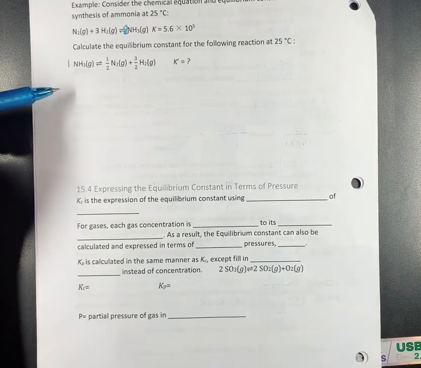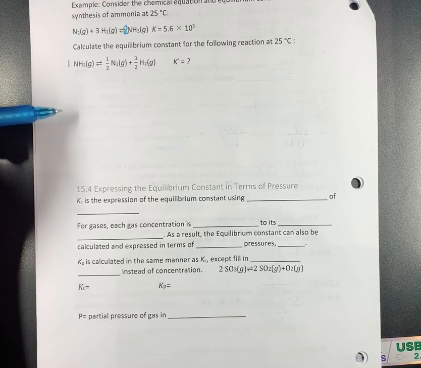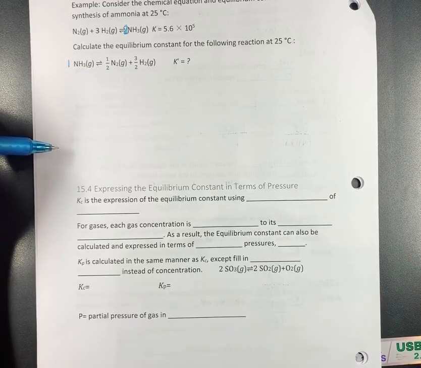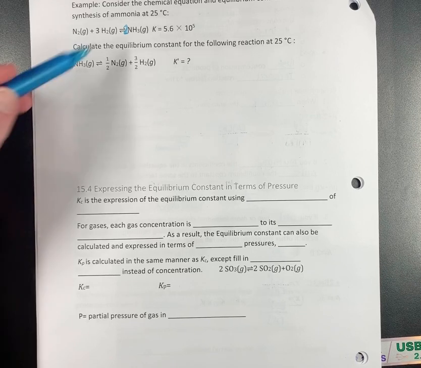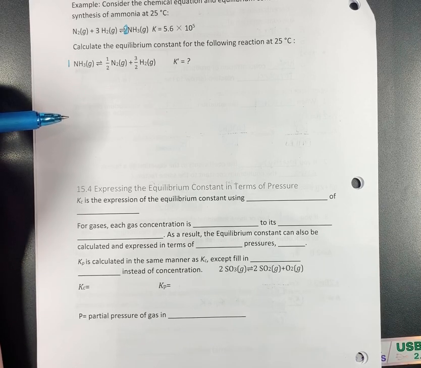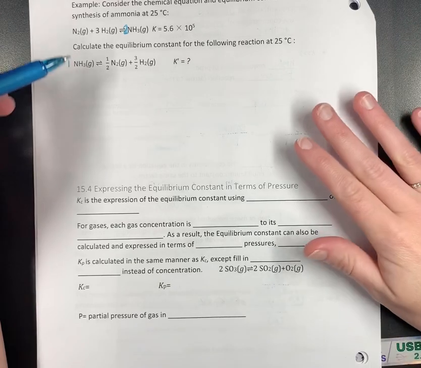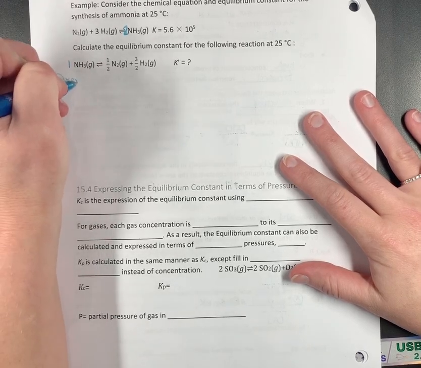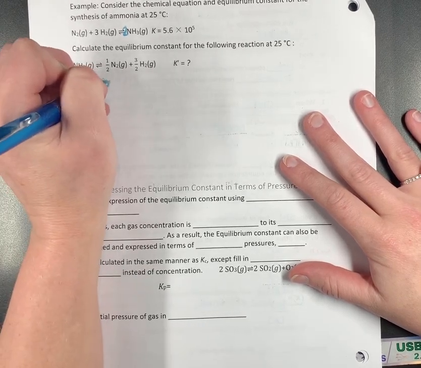So we're going to have to do 2 things to get K prime. First thing I'm going to do is reverse it. When we reverse the reaction, what do we do to our original K? Products become reactants, reactants become products. It's a ratio, so we flip it upside down. So to start, let's do the reverse reaction.